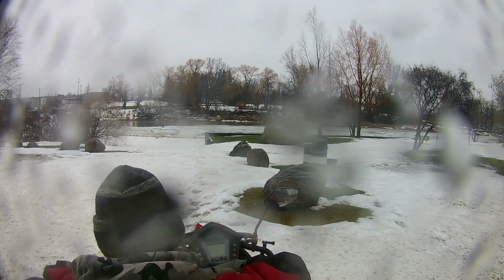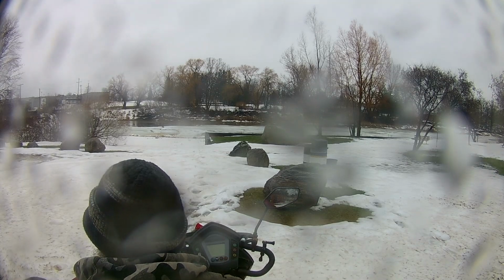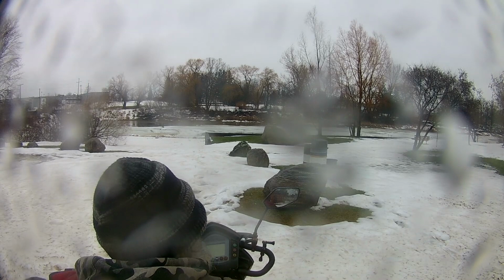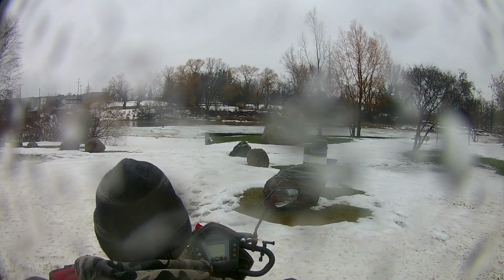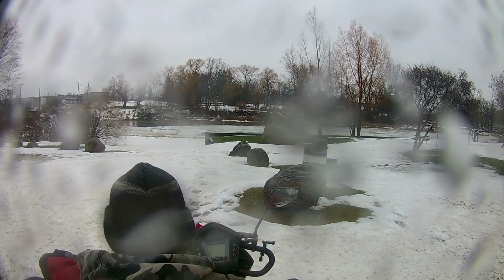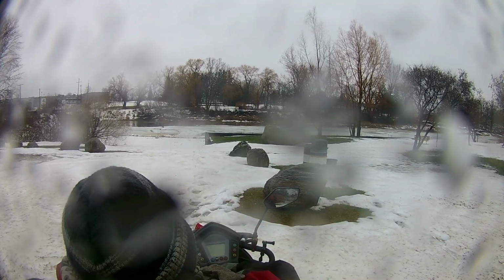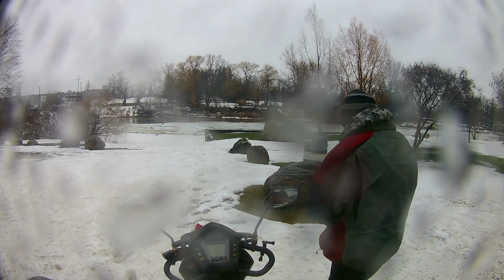I'm avoiding sitting on the monster right now because the seat covers or cushion is very soaked right now. So the ice in the river's all softened up, and you could see where some of it had slid downstream a bit, and it had piled up in different places. Nothing different than I expected.